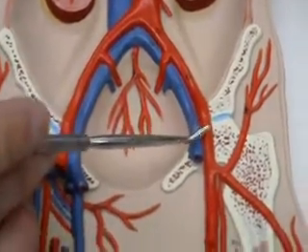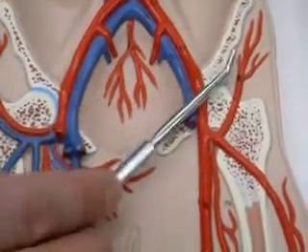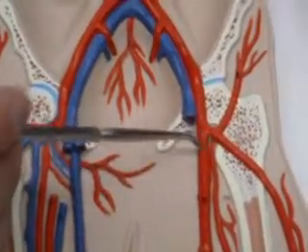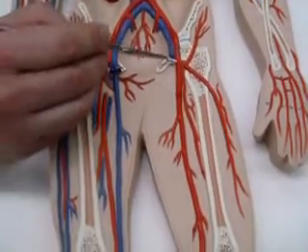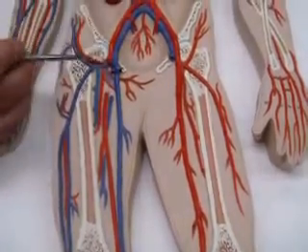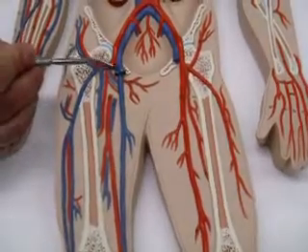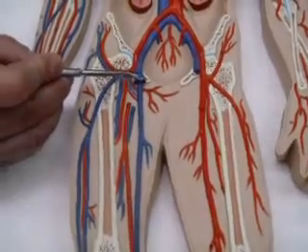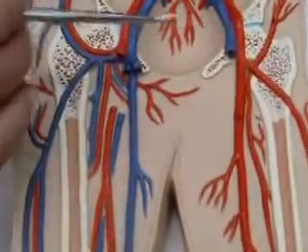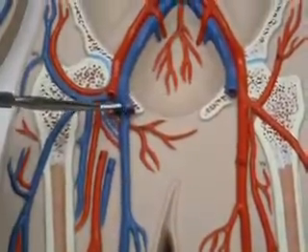Once the iliacs go past the abdominal pelvic cavity there, now this is the femoral artery, that is the femoral vein. So femoral artery, femoral vein. The femoral artery has been cut off on this side, and this is actually the femoral vein on this side. The femoral vein was cut off actually on both sides.